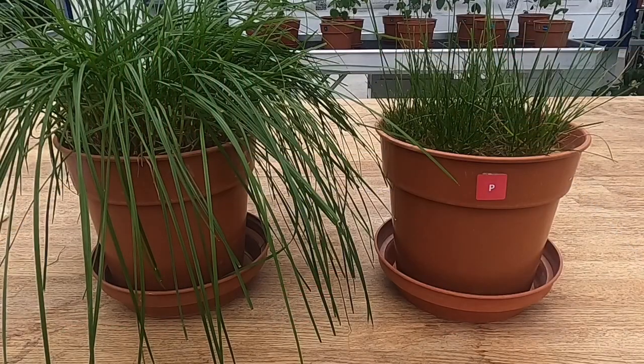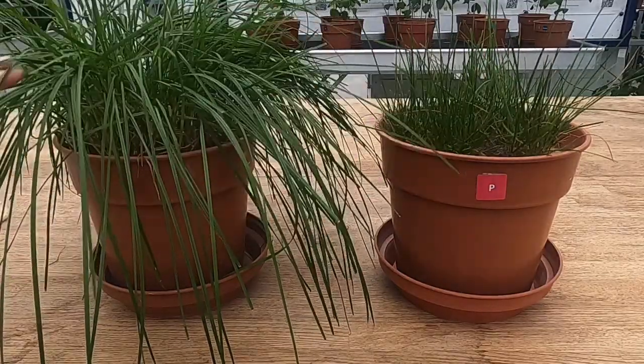It's important to test your grassland soil for pH at least every 5 years, as it could well be that your grass is performing more like this and less like this.